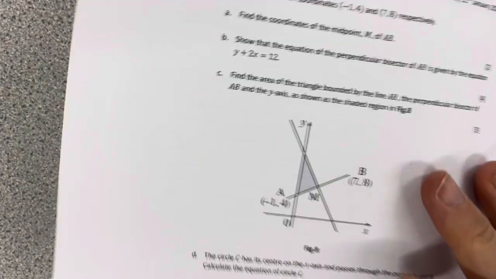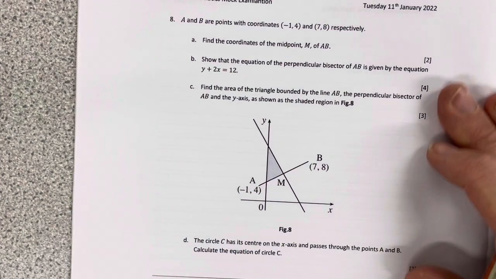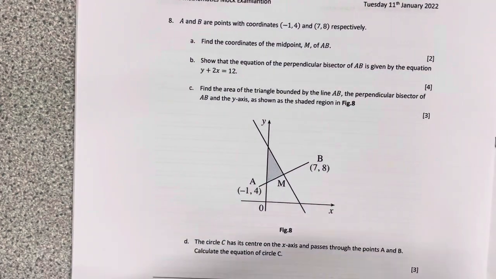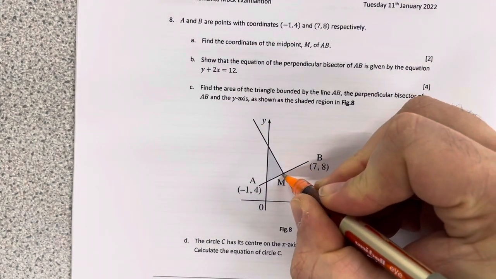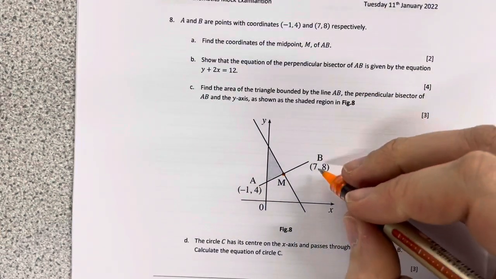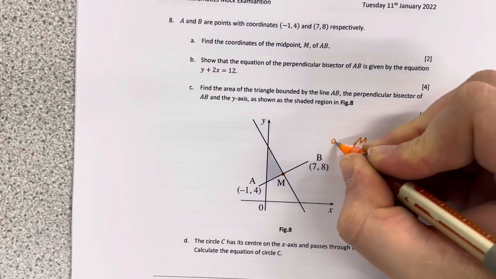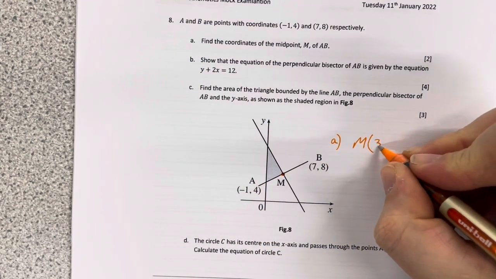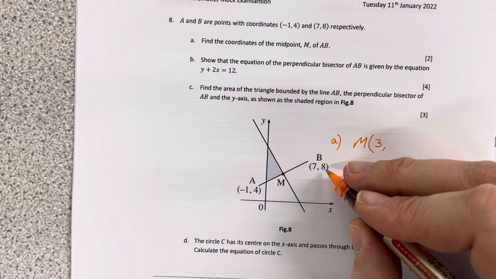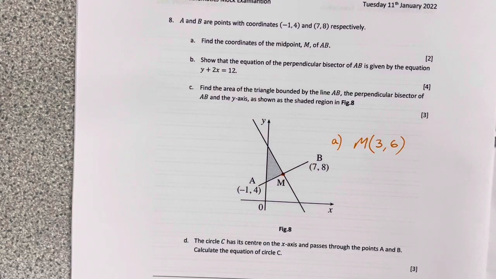Question number 8. Points A and B are with coordinates minus 1, 4 and 7, 8 respectively. Find the coordinates of the midpoint M of AB. So M is the midpoint of AB, so that's this point here. For the midpoint of 2 points, you just add the x coordinates, add the y coordinates, and divide by 2. So M, that's the part A, M is 7 plus minus 1, which is 6, divided by 2, which is 3. And in the y, it's 8 plus 4, which is 12, divided by 2 is 6. So the point M has coordinates 3, 6, which you would get 1 mark for 3 and 1 mark for 6.